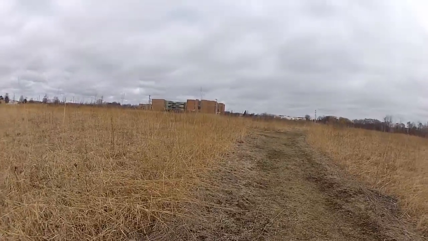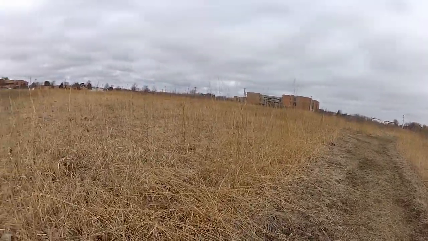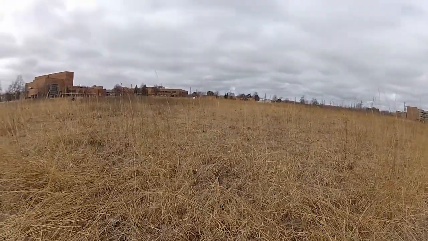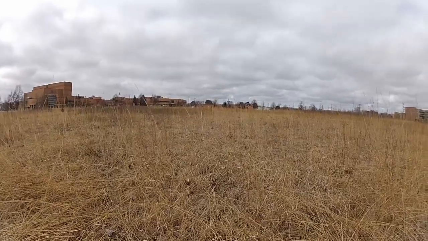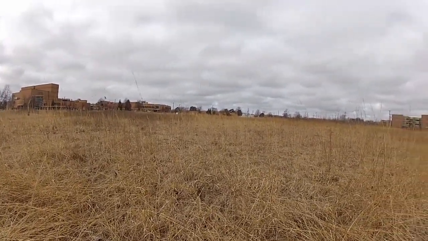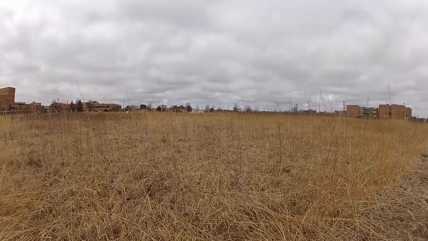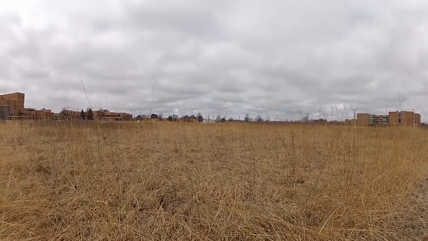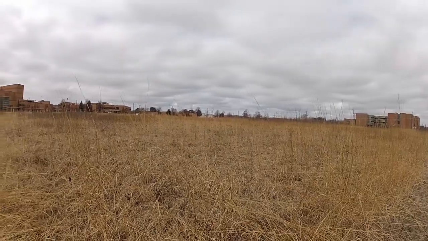But if, for instance, they planted turf grass here or something else was planted here, then one of the first things that would have to happen is you'd have to remove those species that you didn't want here, that were not appropriate for the type of ecosystem that you're restoring.